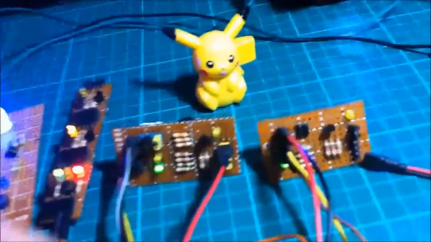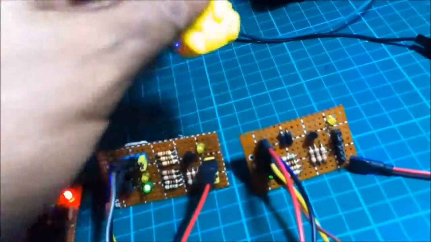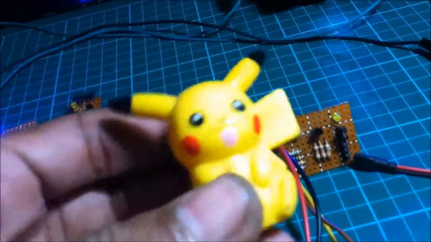And the other one we have here. Oh, what is this? It's Pikachu.